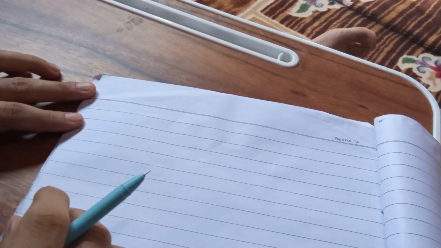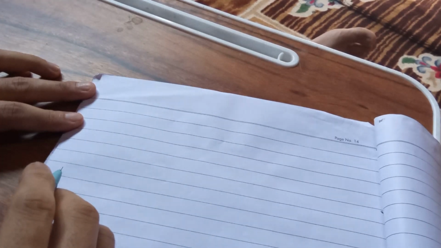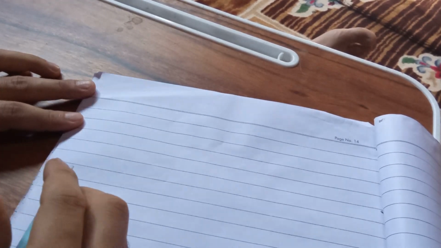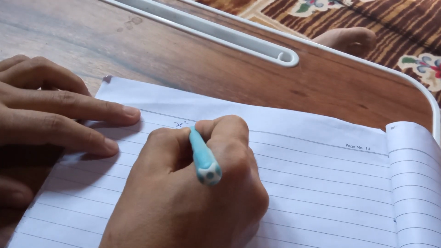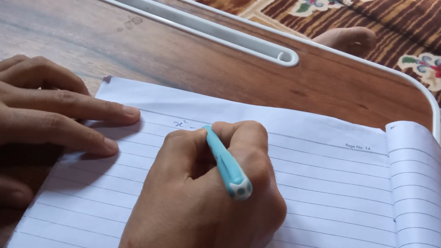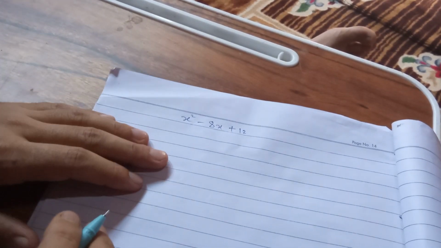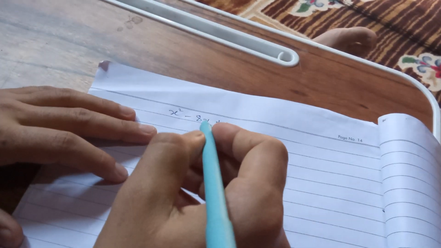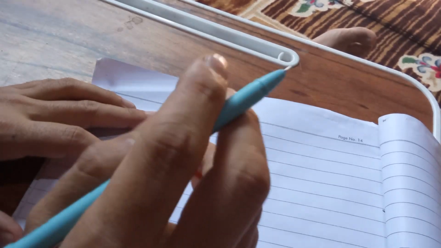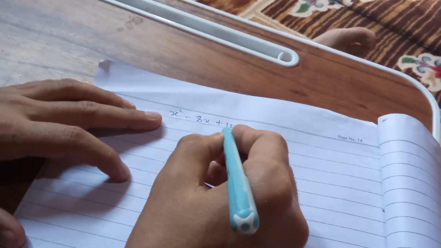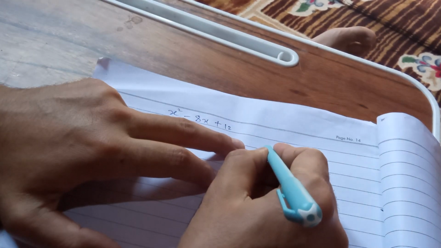So I will show you how to find the zeros within 2 or 3 seconds. If we have an example x square minus 8x plus 12, this is a quadratic polynomial. If we want to find the zeros, if this question carries 1 mark, and the question says find the zeros, you use this factorization method.